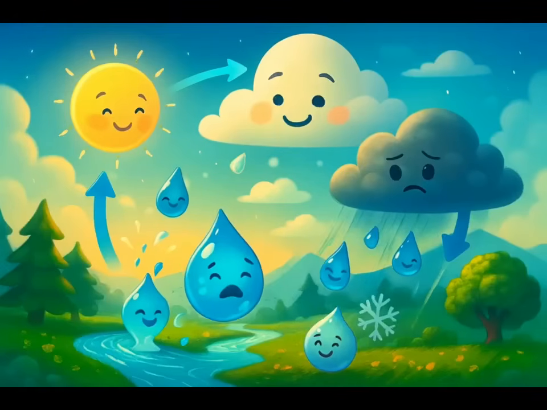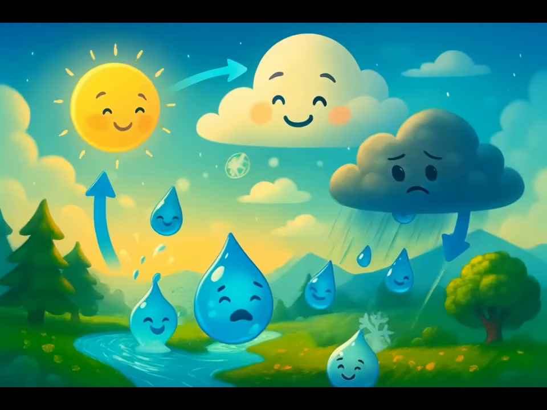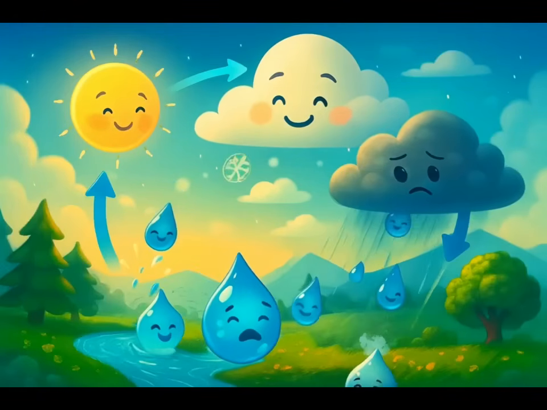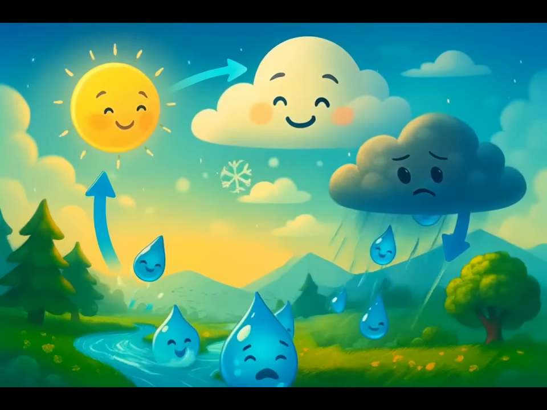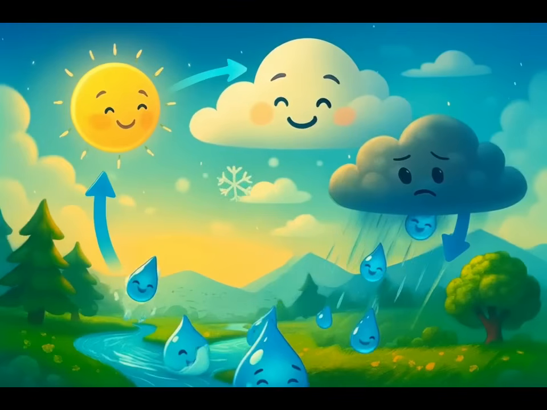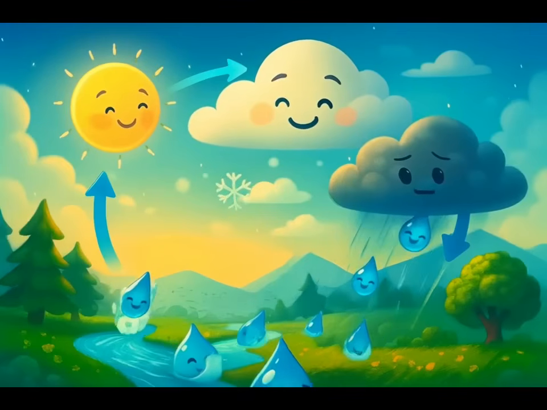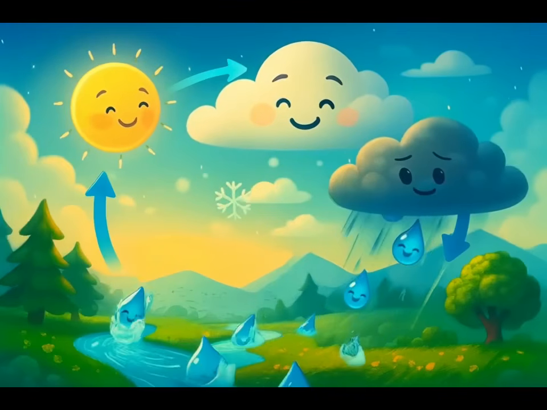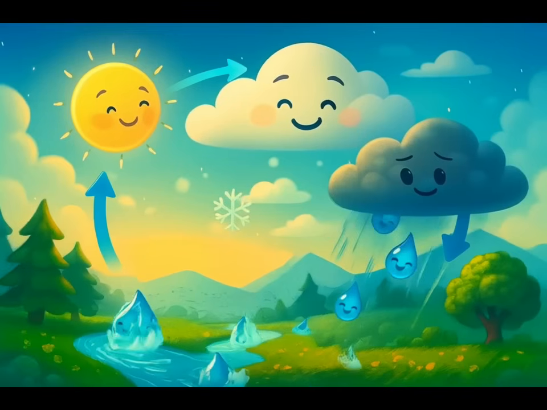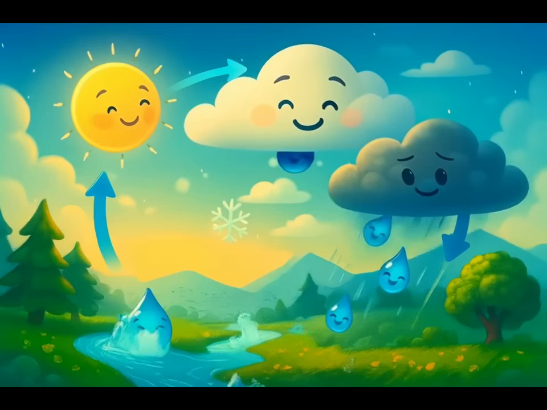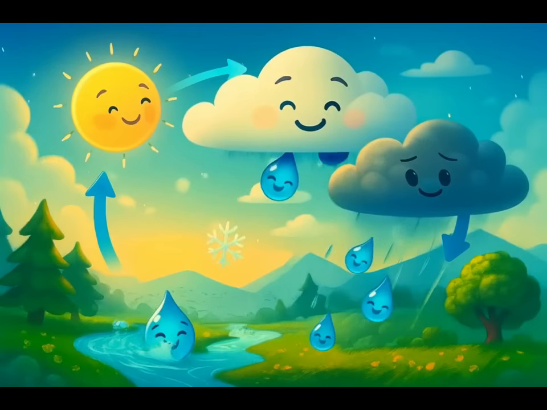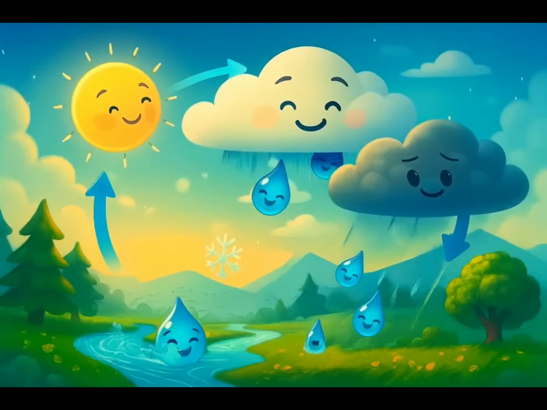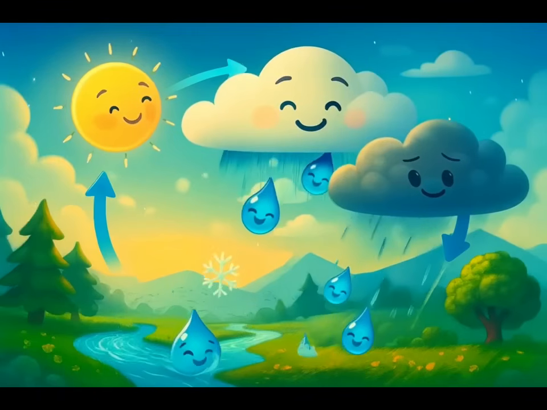Once precipitation reaches the ground, it replenishes rivers, lakes, and groundwater. Some of it evaporates again, continuing the cycle. This endless loop of evaporation, condensation, and precipitation is known as the water cycle, and it's vital for sustaining ecosystems, agriculture, and all forms of life on Earth.